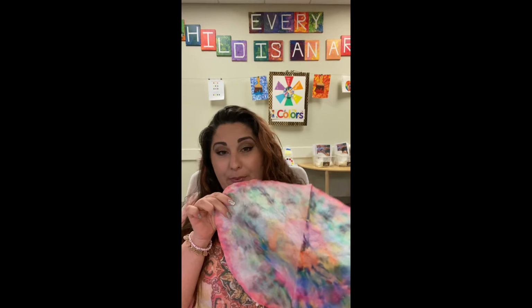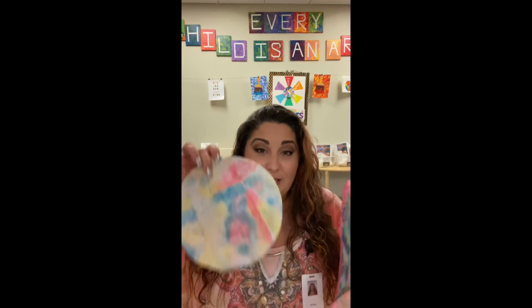Did you guys have fun creating your painted tissue paper inspired by the artist? Do you remember what her name is? Let's say it together. Maya, Freelon, Asante. That's right. And so now that we have our painted tissue paper, different shapes and sizes, we have the bigger ones, the small ones, we are going to put them together to create a quilt inspired by Maya.